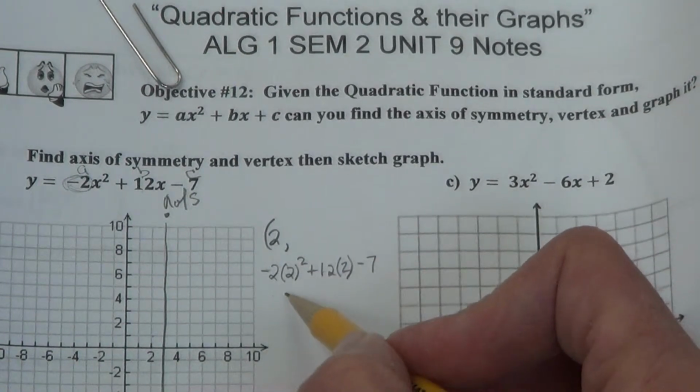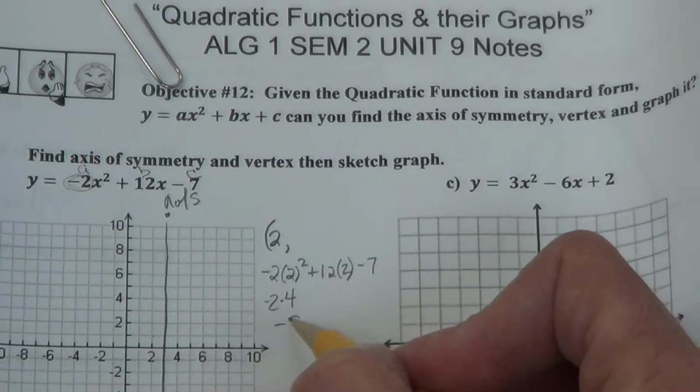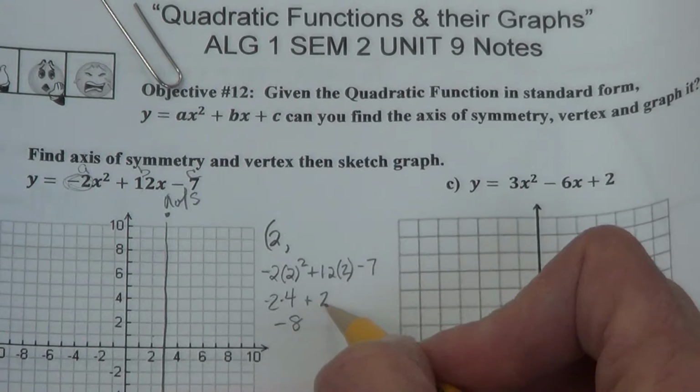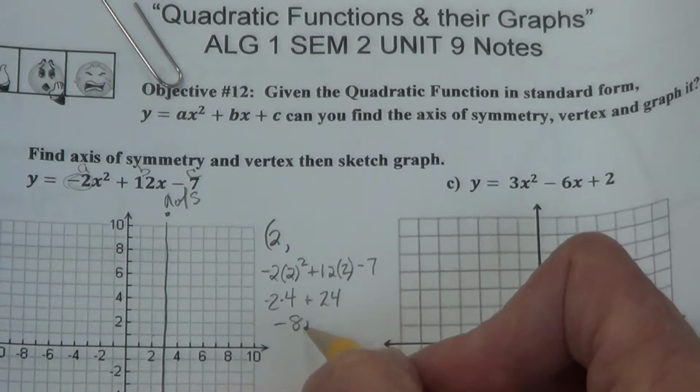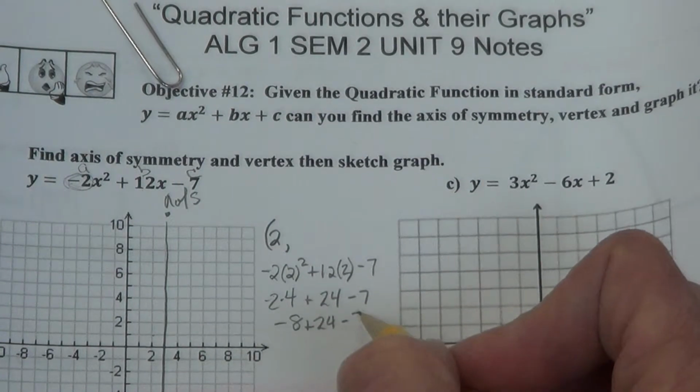So 2 squared is 4. 4 times -2 is -8. Plus 12 times 2 is 24. And then minus 7.